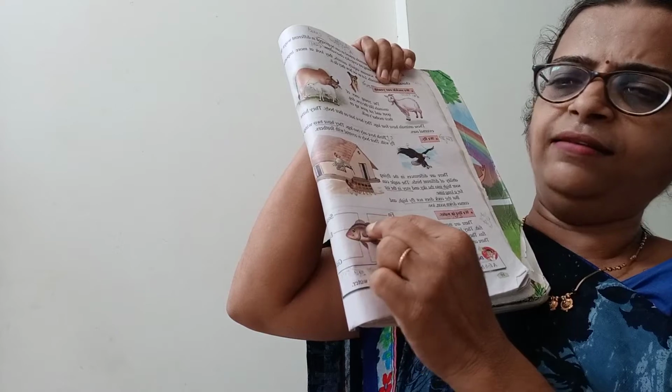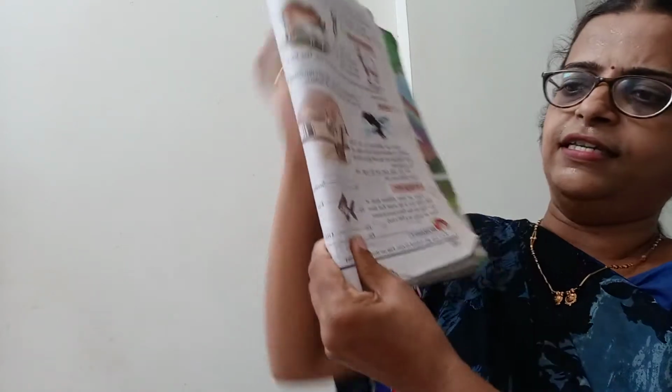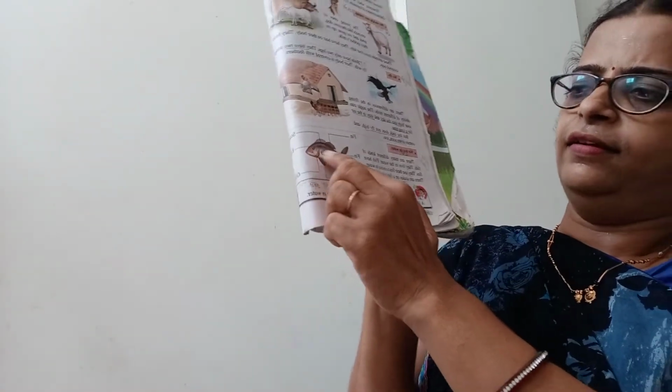Have you seen this scale inside here? See this picture. Here it is a scale. Means they protect their body.